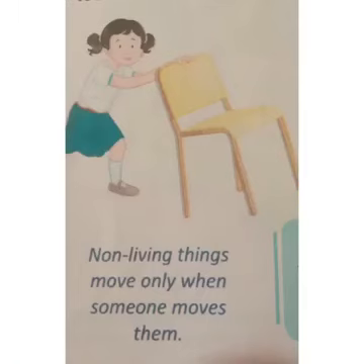So children, when you go to a park, in the park you can see many living things, isn't it? For example, plants, animals, dogs, birds, and also many human beings wandering around the park, right? The same way you can see many non-living things.